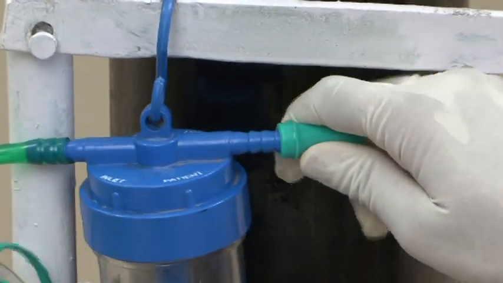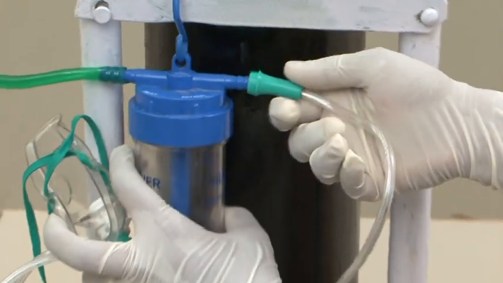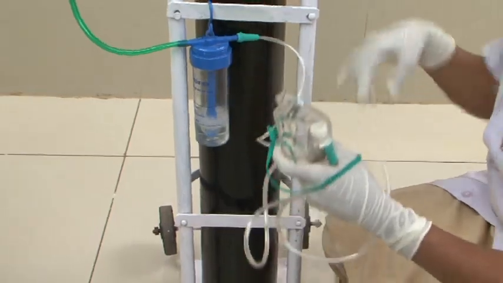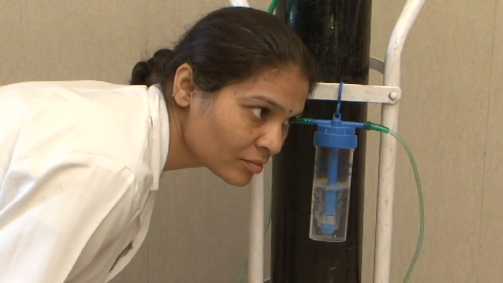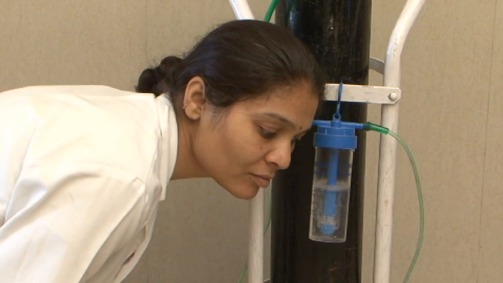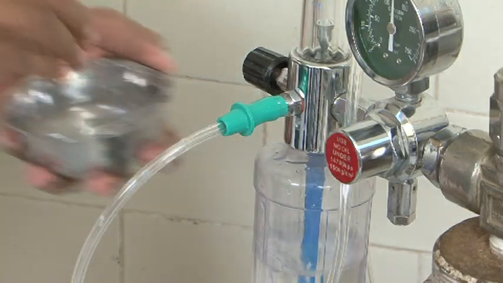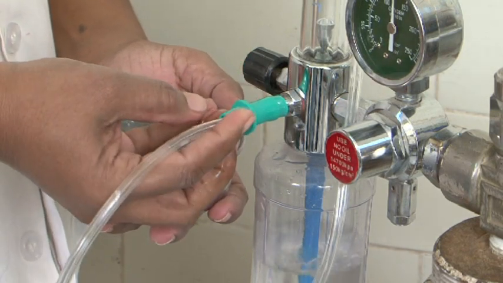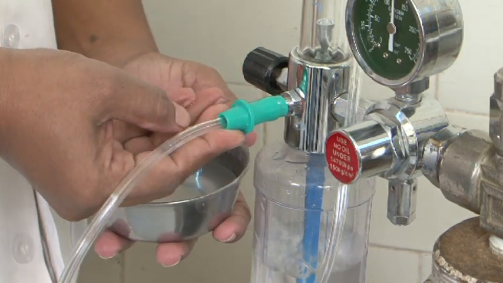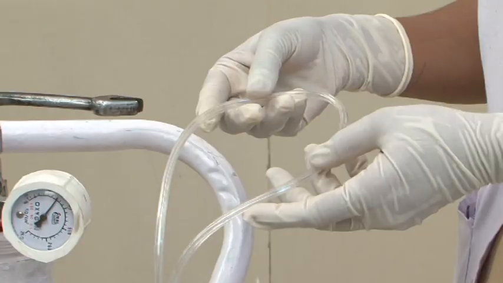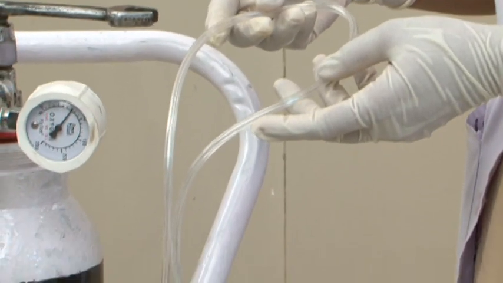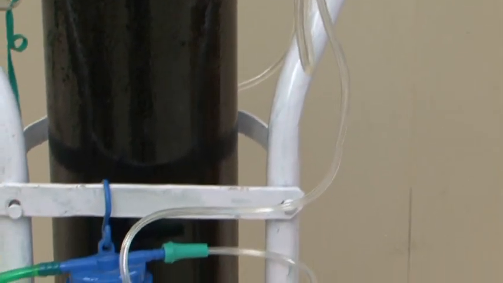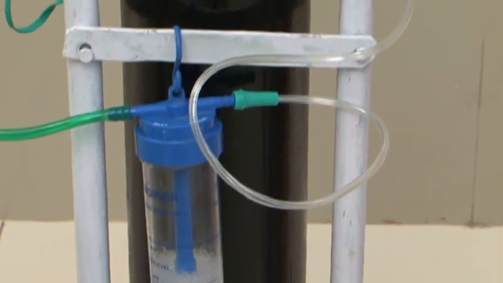Connect the oxygen tubing to the nozzle of the humidifier and check that there is no leak. To check, place ear near the joints to hear sound and wet finger to feel cool airflow in case of leakage. Use proper tubing for oxygen supply, since hard plastic tubing will not easily bend or kink and interrupt oxygen supply.